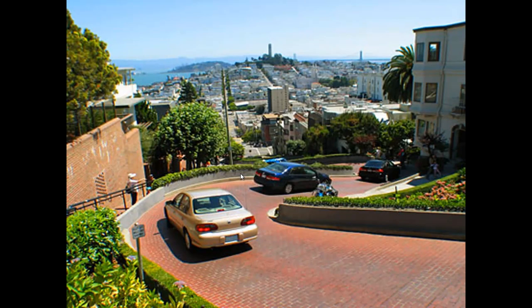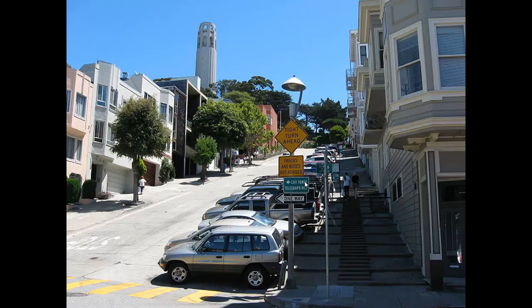This is Lombard, one of the more famous ones. It's 28.7% with the switchbacks. With the switchbacks, imagine without. The craziest one in San Fran, though, is Filbert. Filbert's a 31.3%. It's so steep, actually, you can see they put steps in the sidewalk because it would be too unsafe to walk up and down.